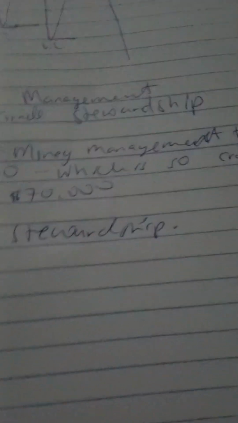I want to create a step-by-step structure: structure, liquidity, entry, and risk management and trade stewardship. That's it, in order to help people out there. So this is what it means.